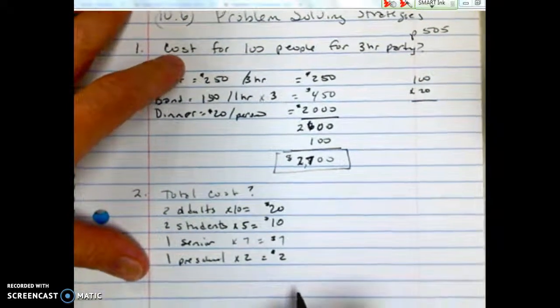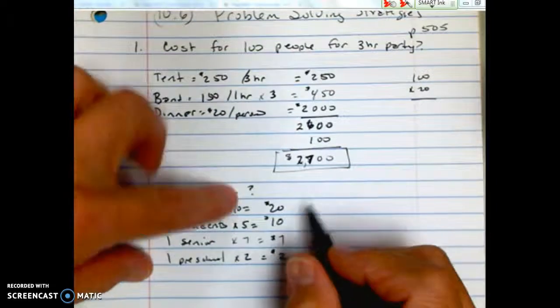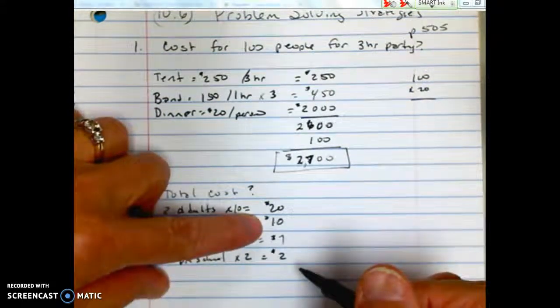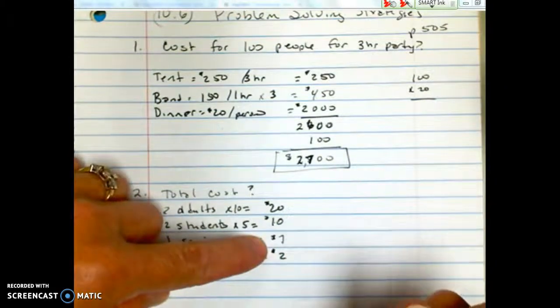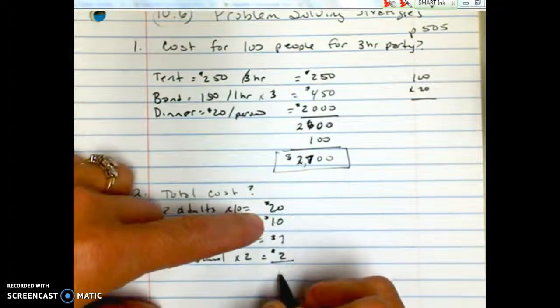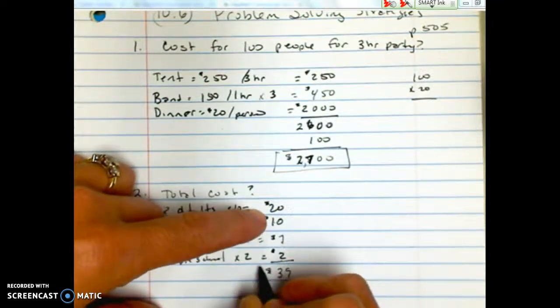And then, of course, we want to put those together. So we have 20 plus 10, that's 30. 30 plus 7, 37, 38, 39. So our total cost for this group is $39.